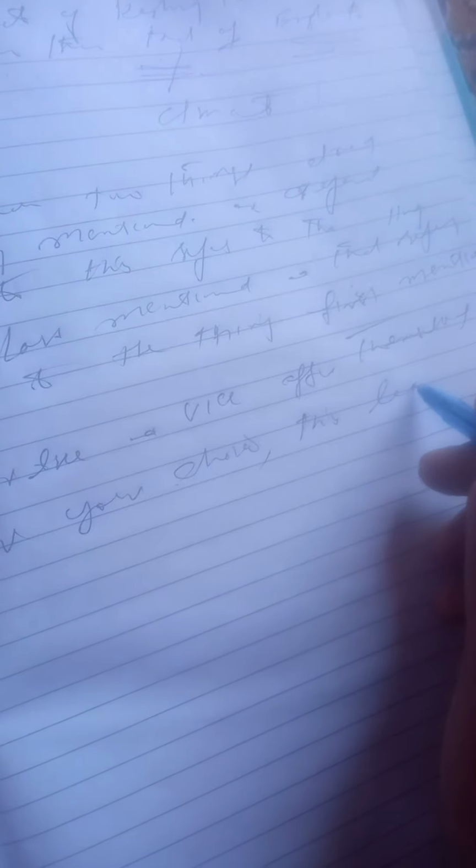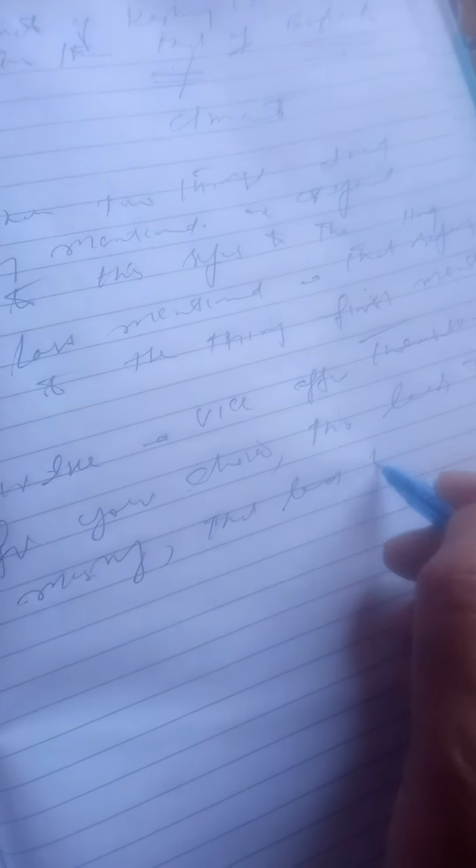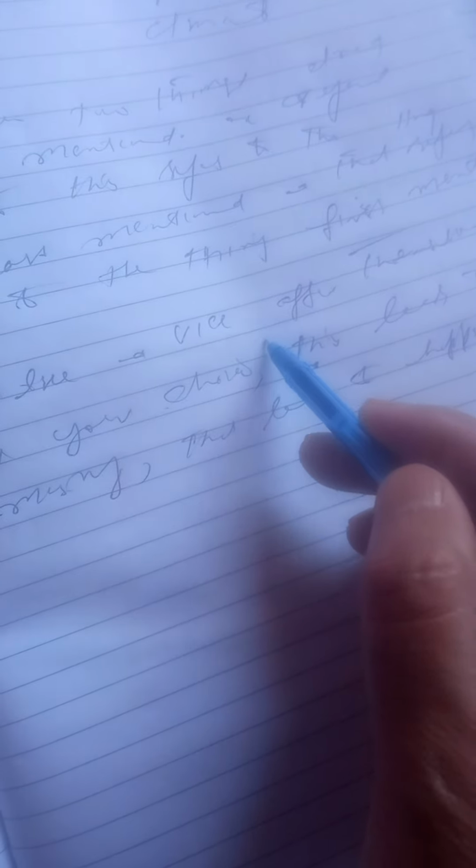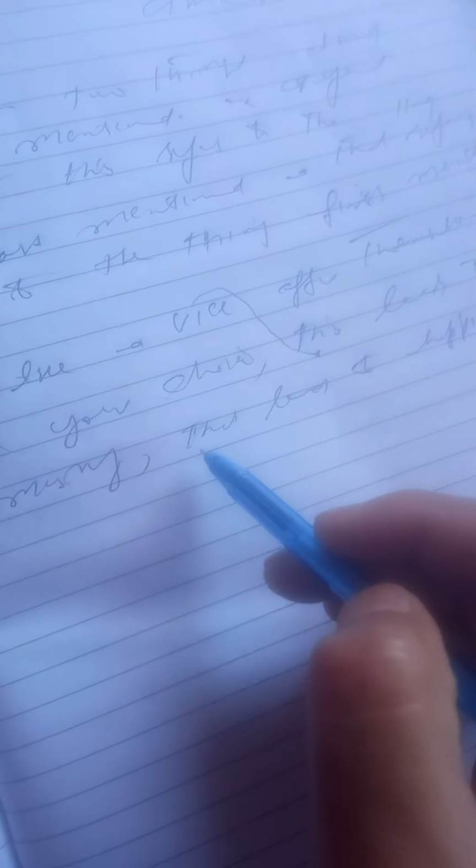This leads to misery, that leads to happiness. Here this refers to the thing last mentioned, that is vice, and that refers to happiness, that is virtue.